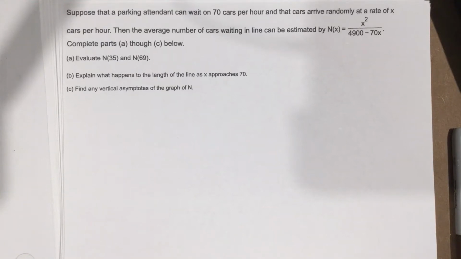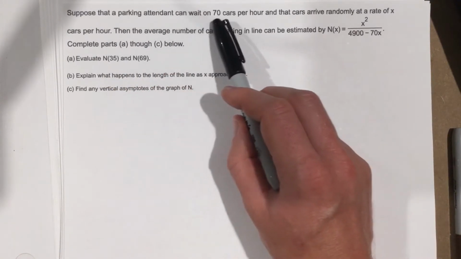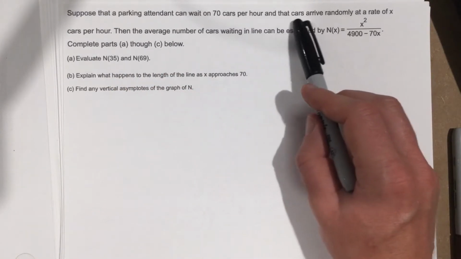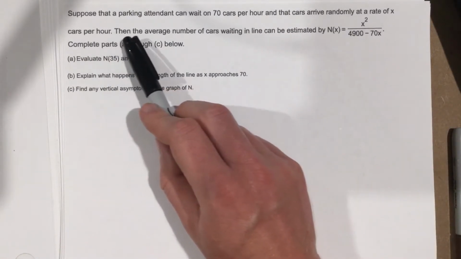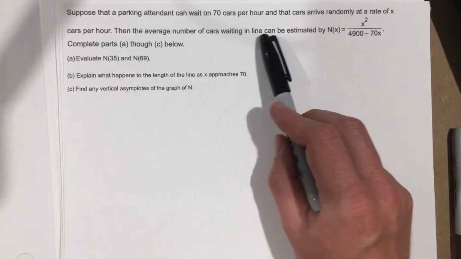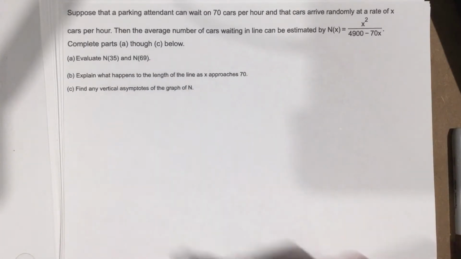This is problem number 10 from section 4.6. In this problem it says, suppose that a parking attendant can wait on 70 cars per hour and that cars arrive randomly at a rate of x cars per hour. Then the average number of cars waiting in line can be estimated by n of x and this function here. Complete parts A through C.